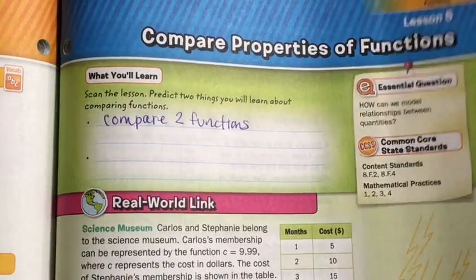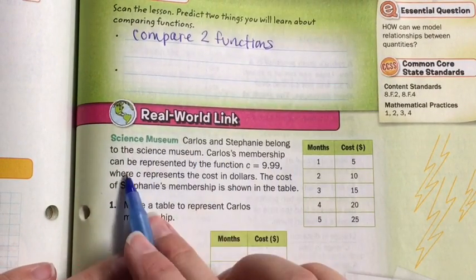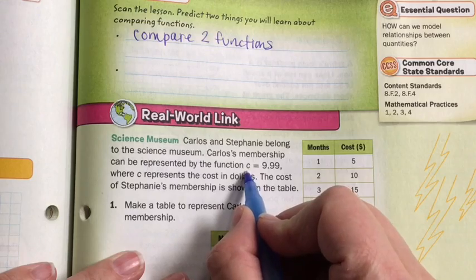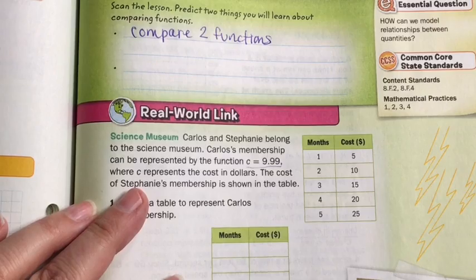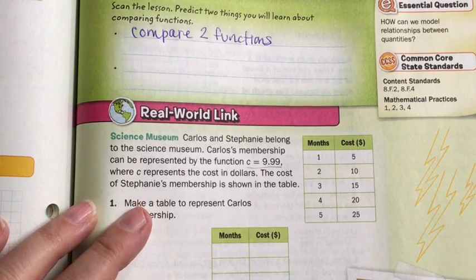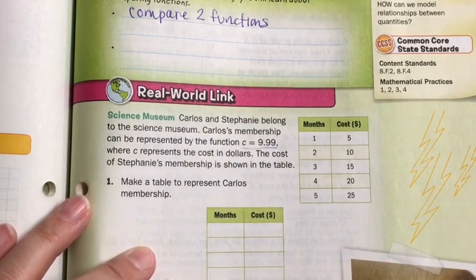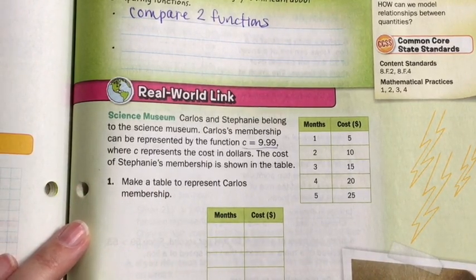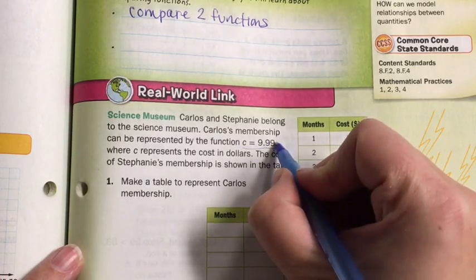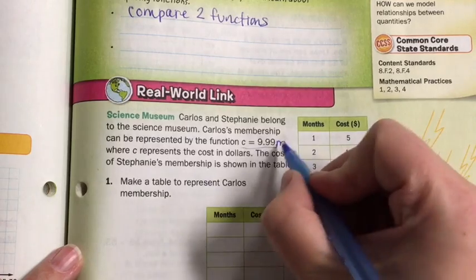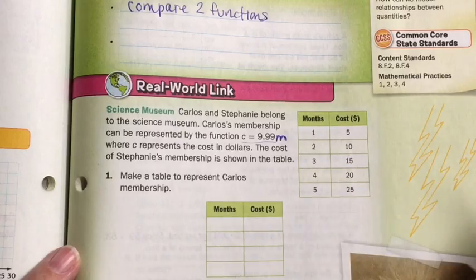Okay. First one. Carlos and Stephanie belong to the Science Museum. Carlos's membership can be represented by the function c equals 9.99, where c represents the cost in dollars. The cost of Stephanie's membership is shown in the table. Make a table to represent Carlos's membership. I think this was supposed to be an M right there: 9.99 M. They made a mistake, so add an M right there.